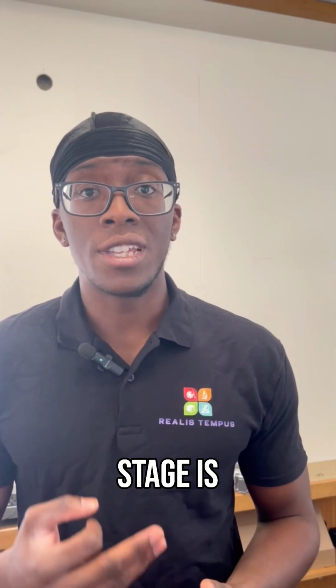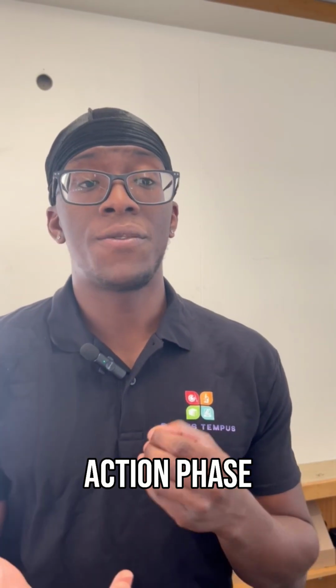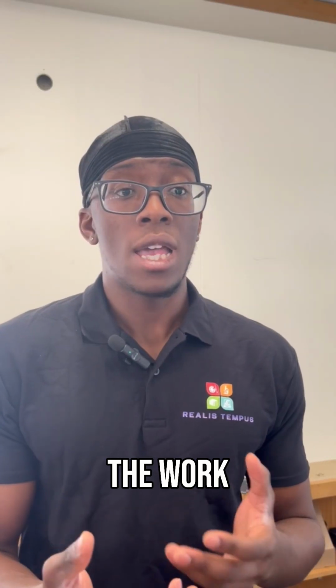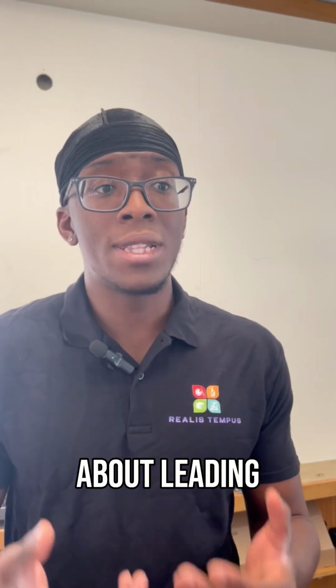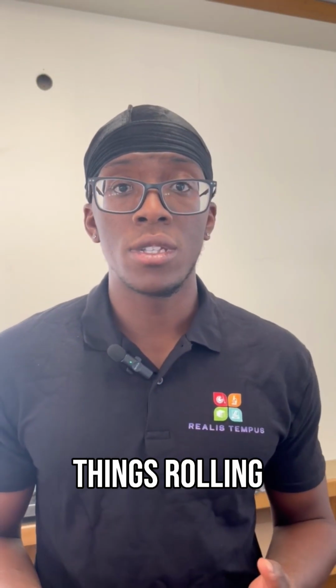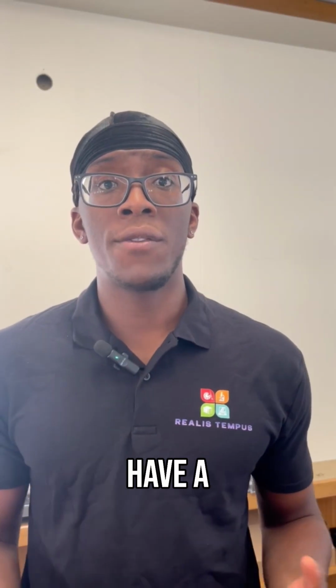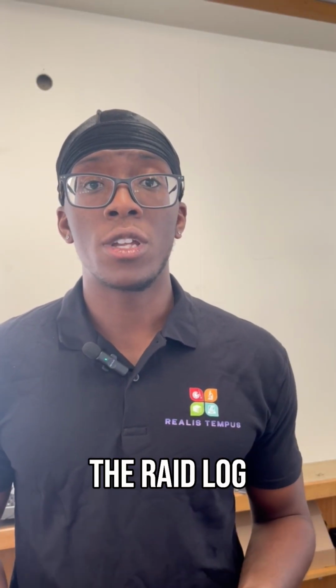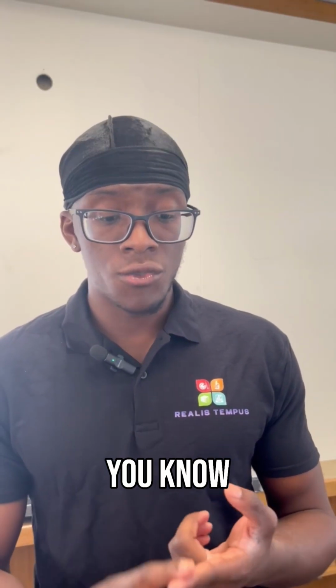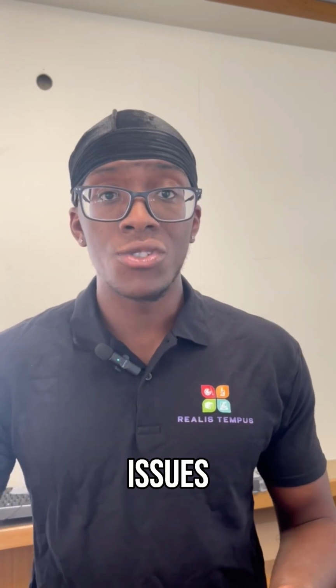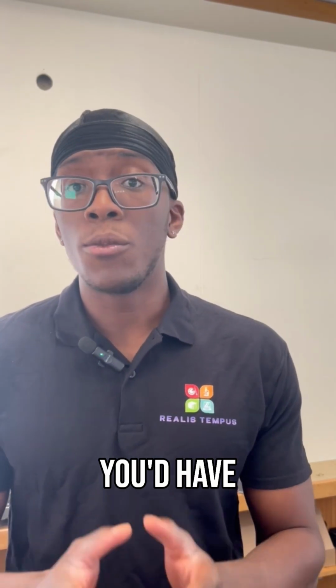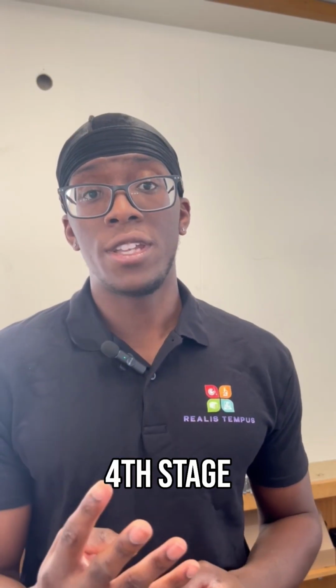The third stage is the execution stage, and this is the action phase. This is where the work actually gets done. You're leading the team and getting things rolling. Whilst you're executing, you might have a document called the RAID log, which consists of risks, actions, issues, and decisions.